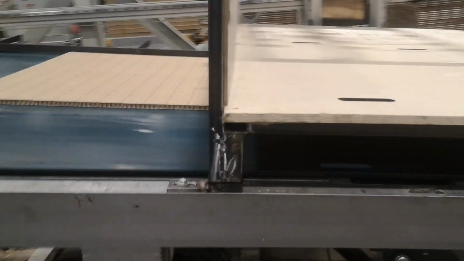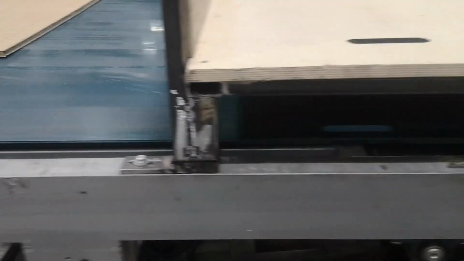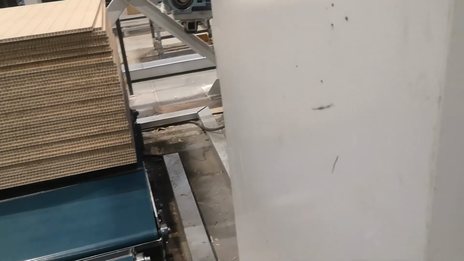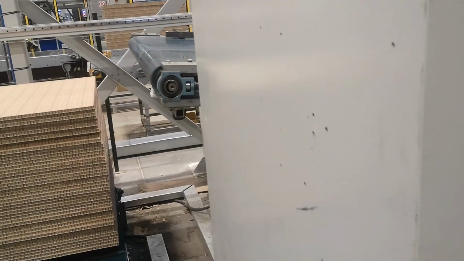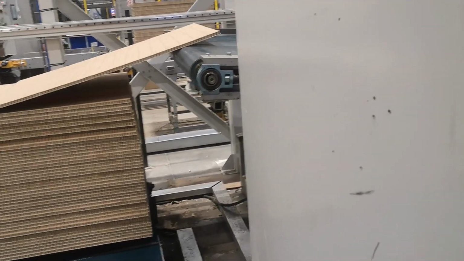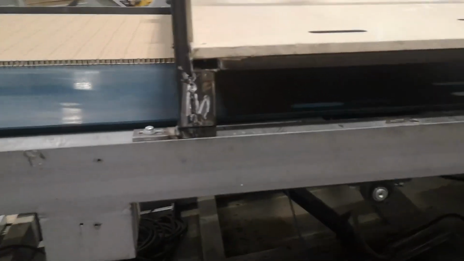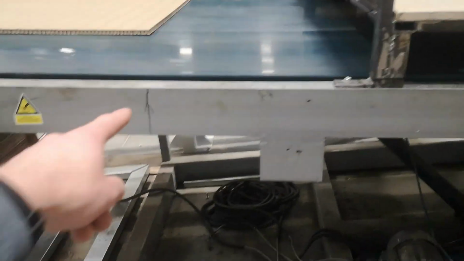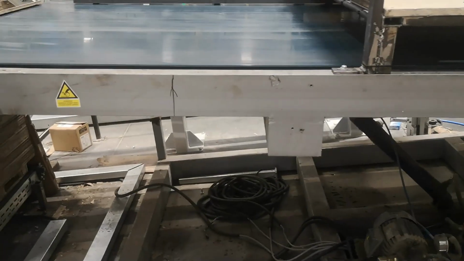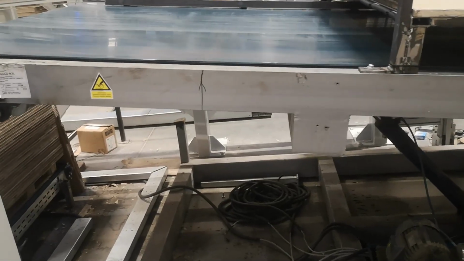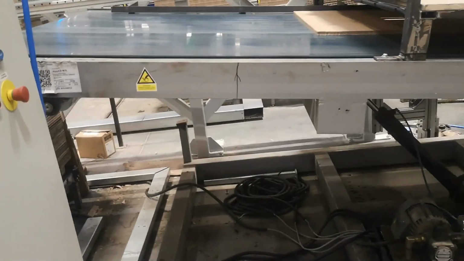Okay, so we have this production line. Now we are going to remake it a little bit. I don't want to record the people, so I'm holding the camera away from them. So we have this one lifting conveyor.